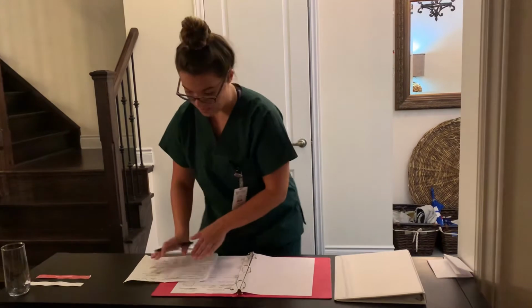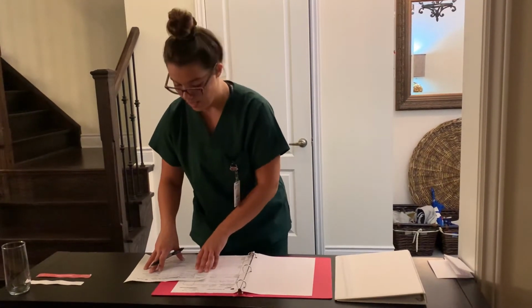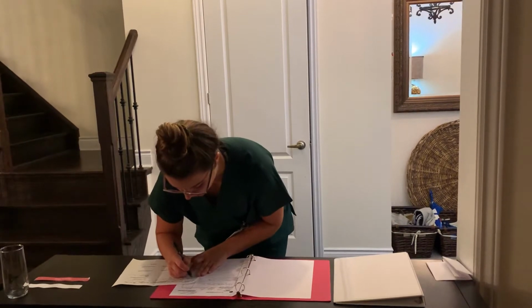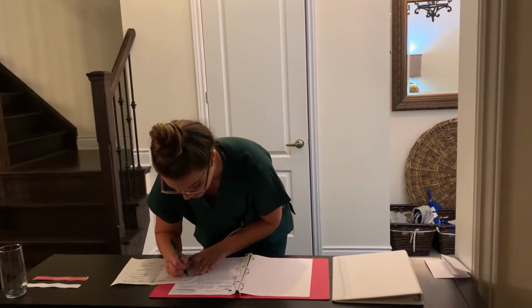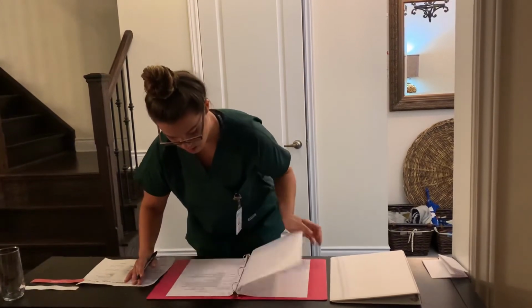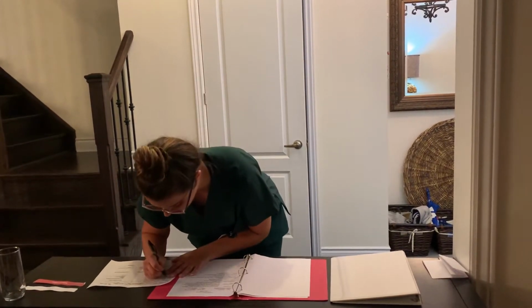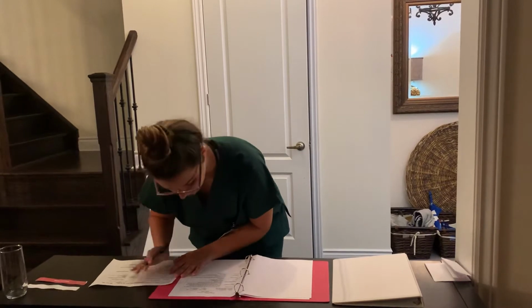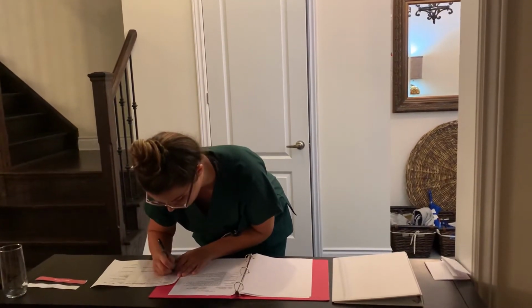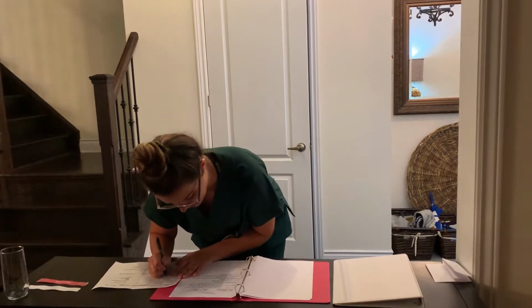And then I'll write down any further information about the reason why he was admitted, as well as the fact that he is an 86-year-old male. He was admitted for a below the knee amputation due to the fact that he has suffered from a gangrenous foot ulcer for the past year.